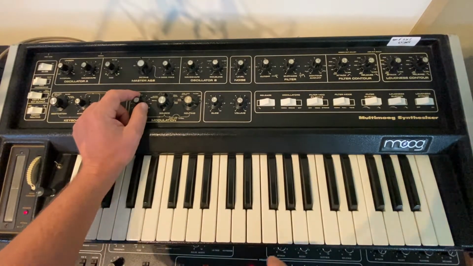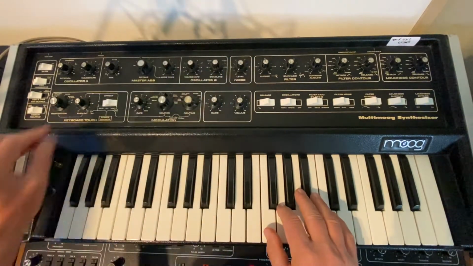And of course, you can use it when you play. You can use it like a vibrato.